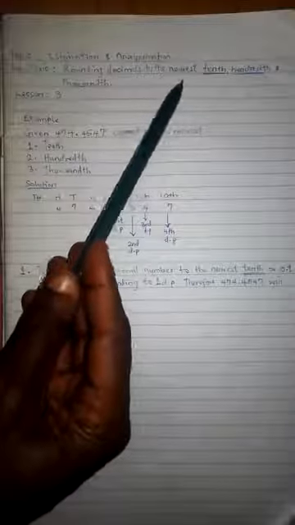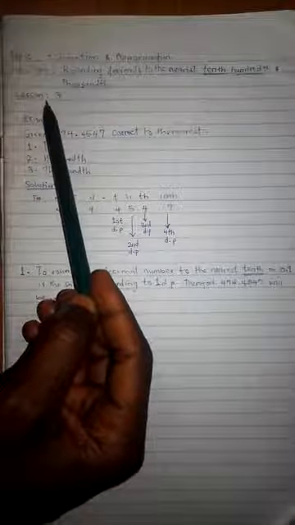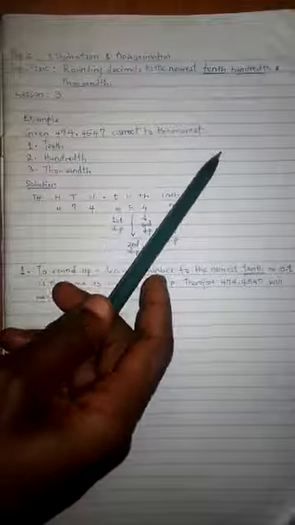I still remain Godwin. This is estimation and approximation, and the subtopic is rounding decimals to the nearest tenth, hundredths, and thousandths. We've done this before. This is lesson 3, a continuation of what we had earlier on. Now, in this perspective, this is an example. We have given 474.4547 correct to the nearest tenth, hundredths, and thousandths.